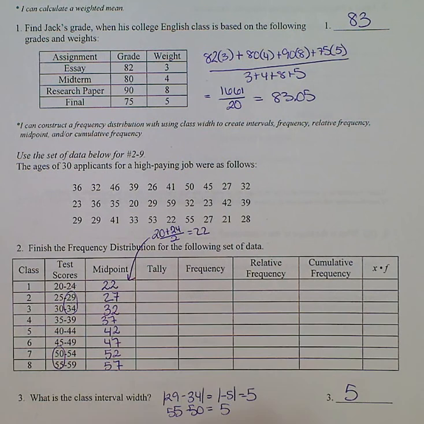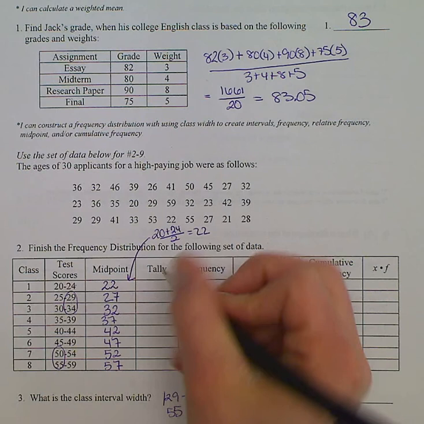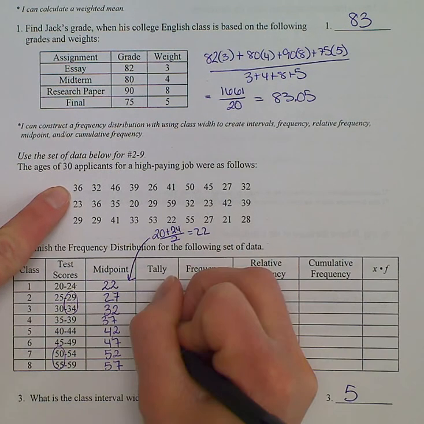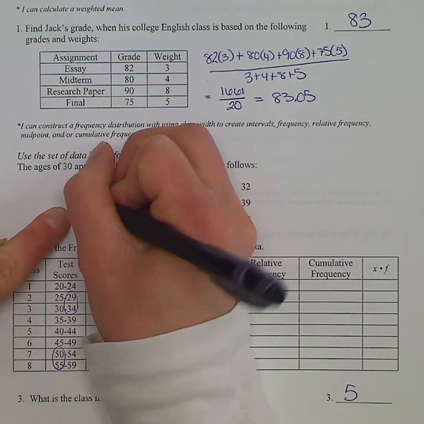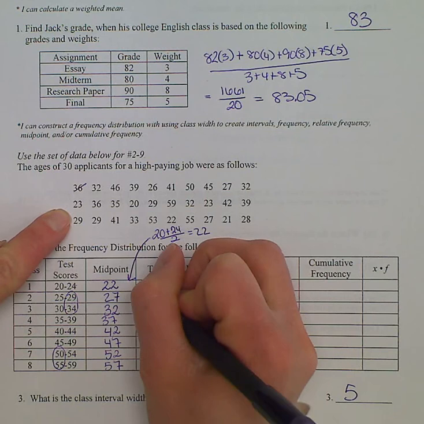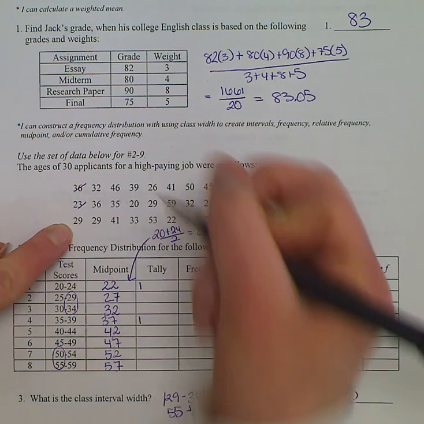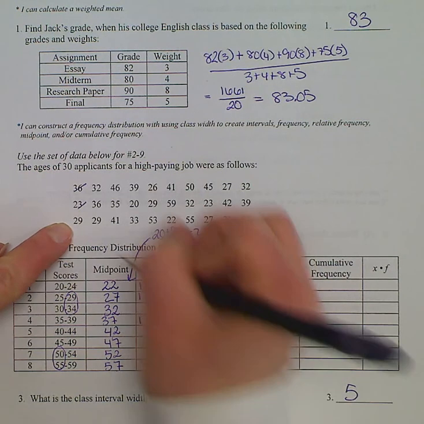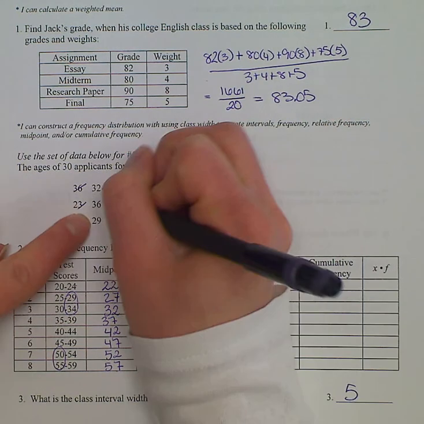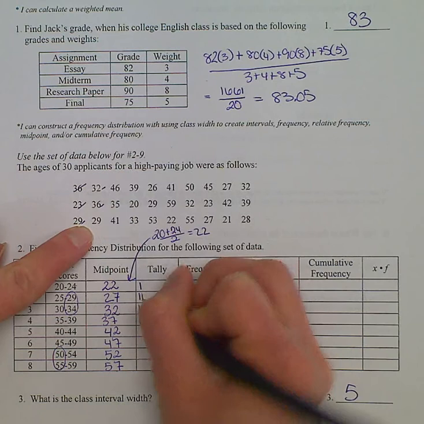The next thing you're going to do is go through and tally each of your data entries. So 36 belongs in the 4th class. I'm going to cross them off as I enter them. Okay, 23, 29, and so on. So you go through each number, putting a tally mark in the appropriate class.